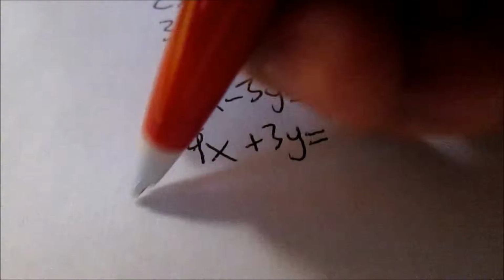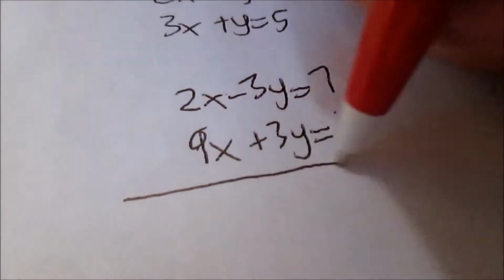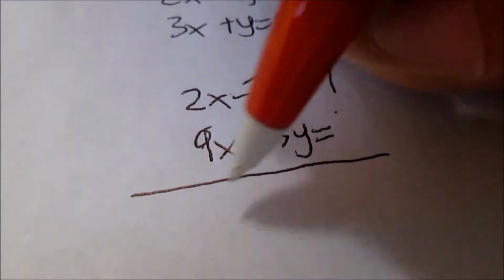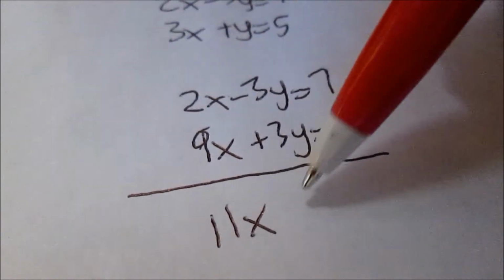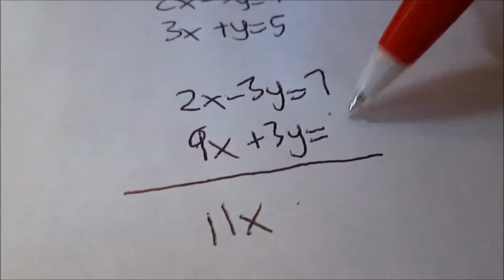Okay, this is as far as I got. I remember there was a line though, and somehow there was 11 down here and 11x. But let's say I'm missing some pieces. I can't remember what goes here. I can't remember what goes here.